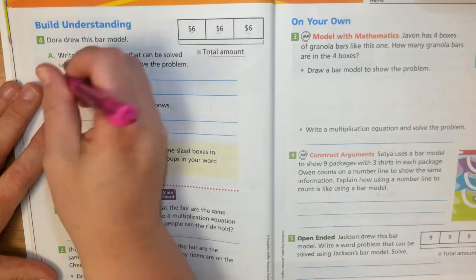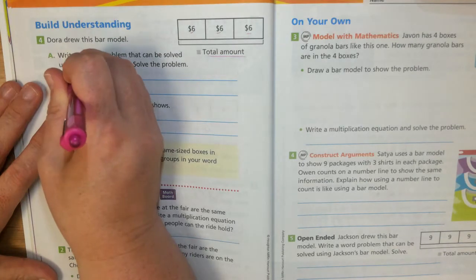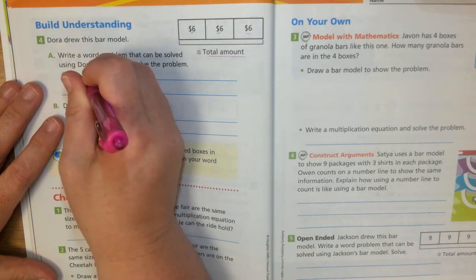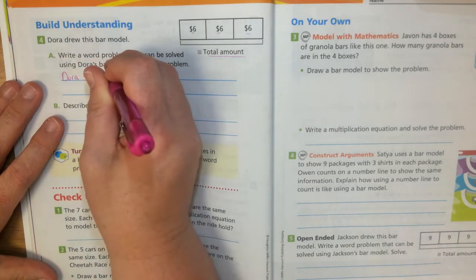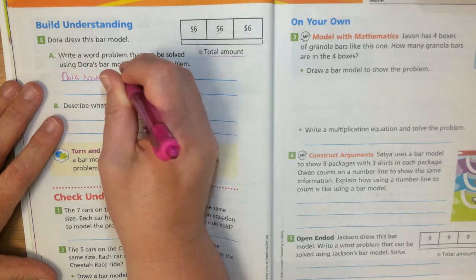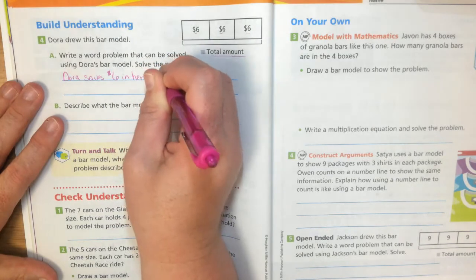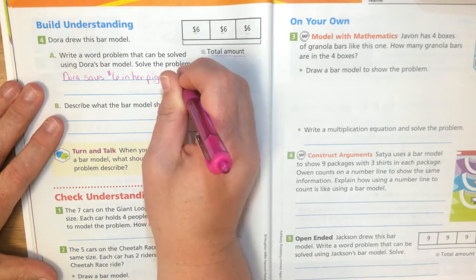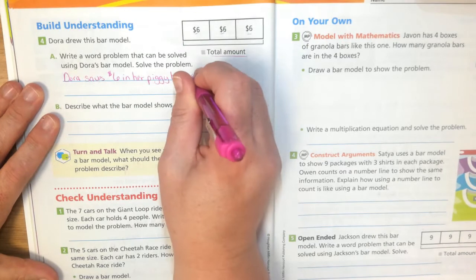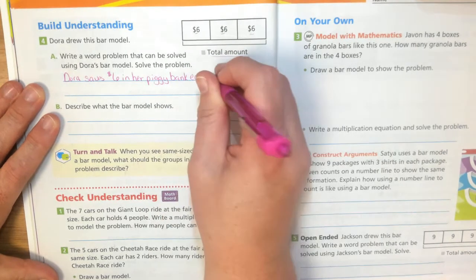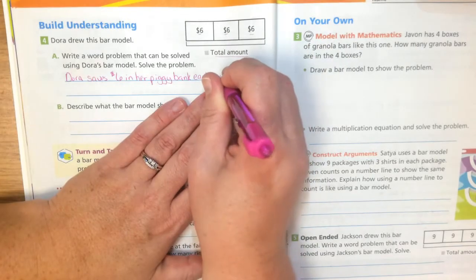So we're going to say that Dora saves $6 in her piggy bank each week.